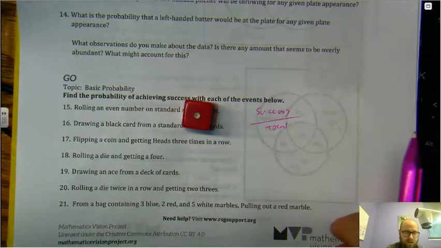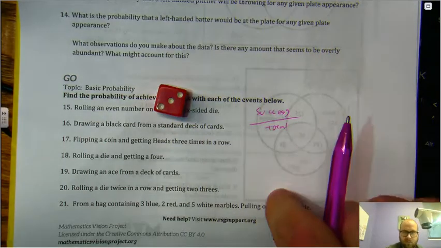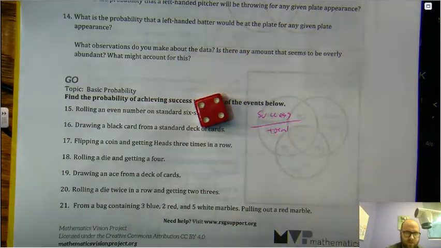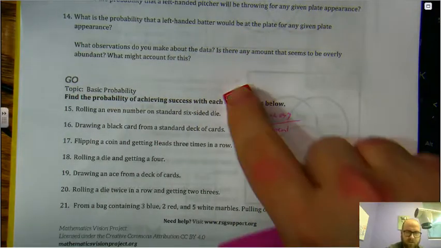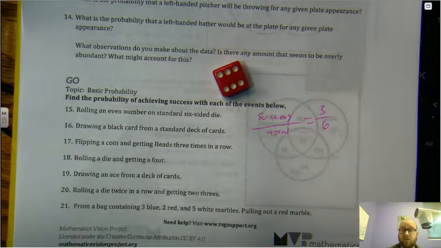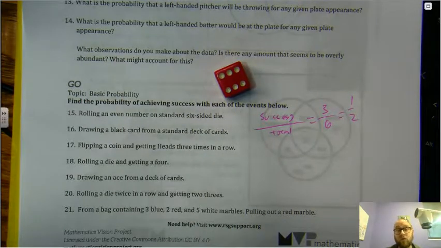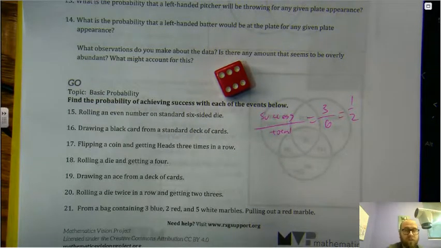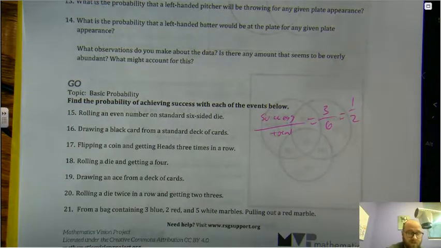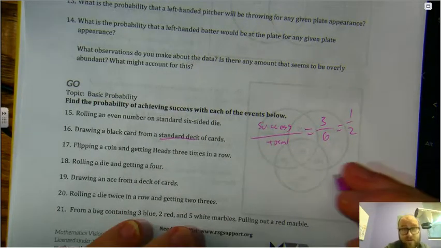Well, that's an odd. There's 1 even. Nope. 2 evens. Nope. 3 even numbers. So there's 3 successes out of 6 possibilities, and that fraction can reduce so that it's a 1 in 2 chance of rolling an even number. The next one says drawing a black card from a standard deck of cards. It's worth noting, for those of you that maybe don't play a whole lot of cards, that there are 52 cards in a deck.